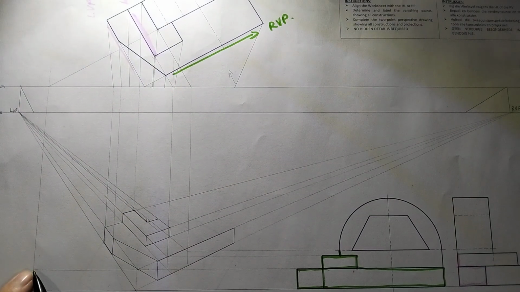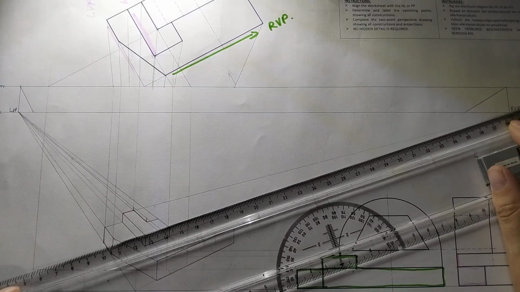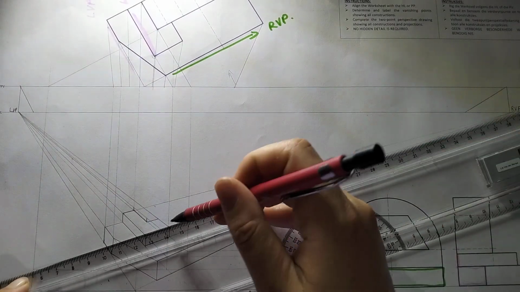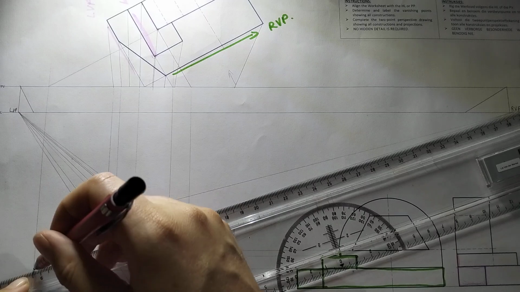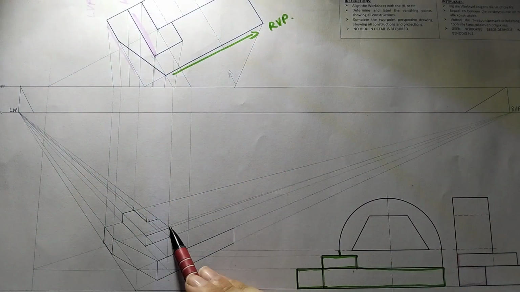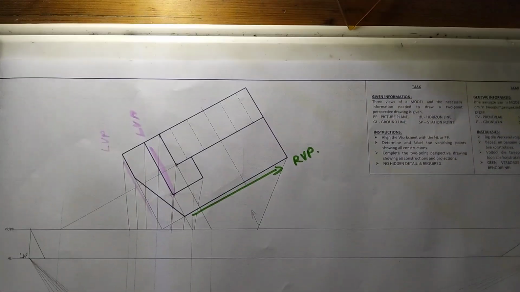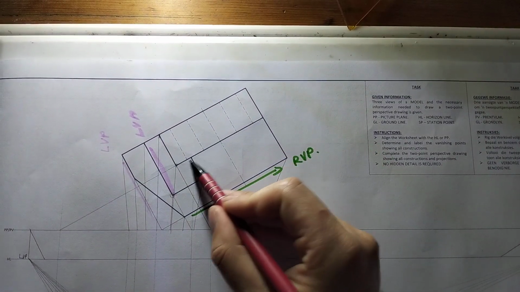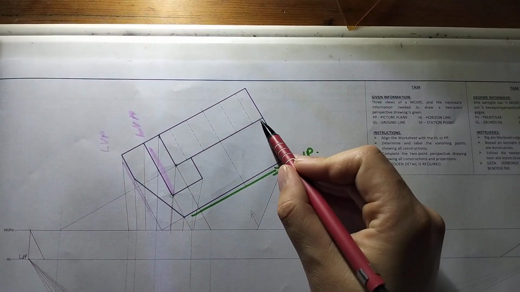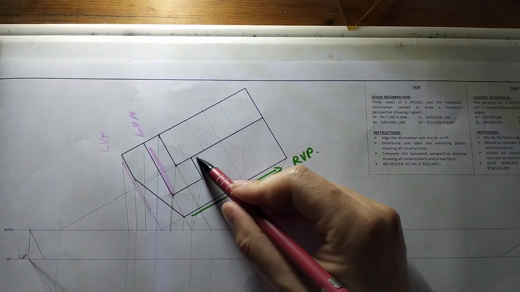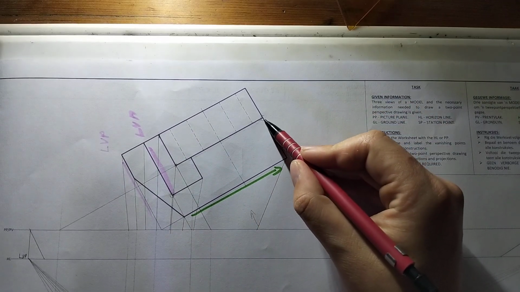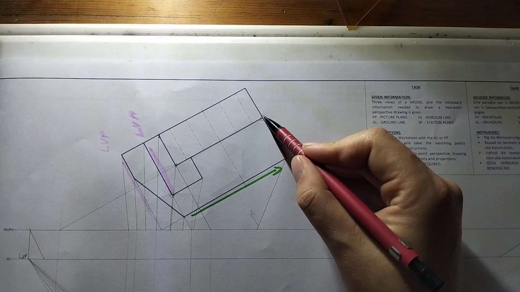And then I'm going to take it to the right vanishing point. So now this line is actually showing this line. I have this line now. So I want to know where on this line is this point, to know where it should stop.